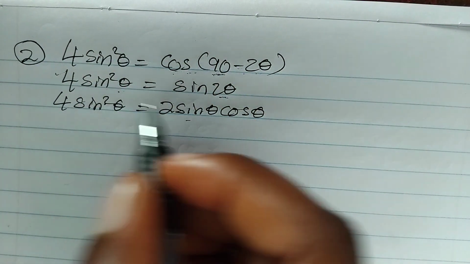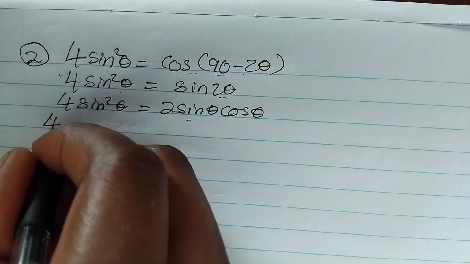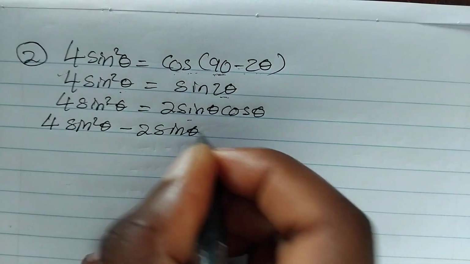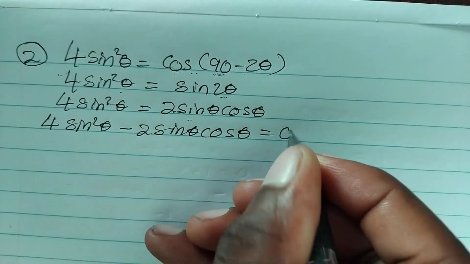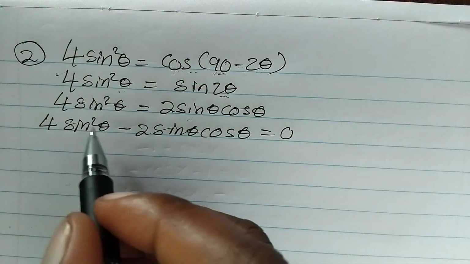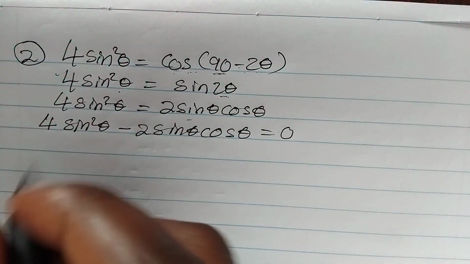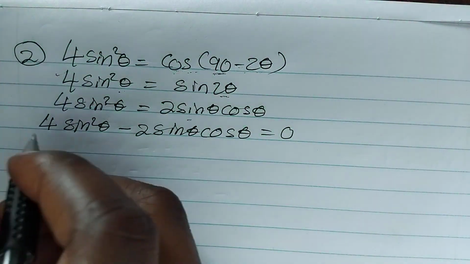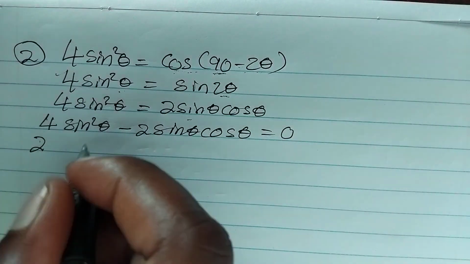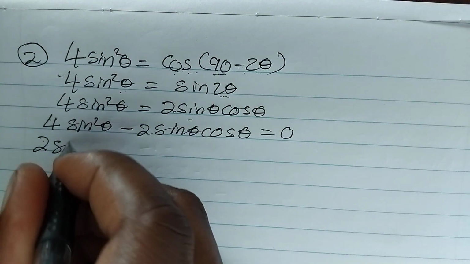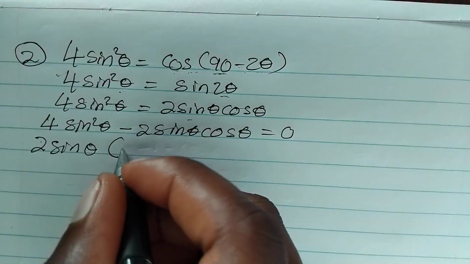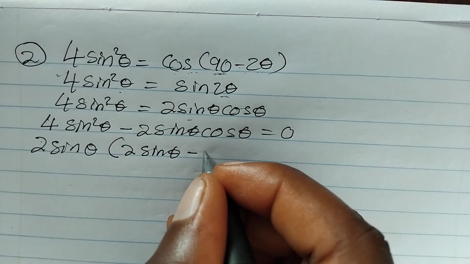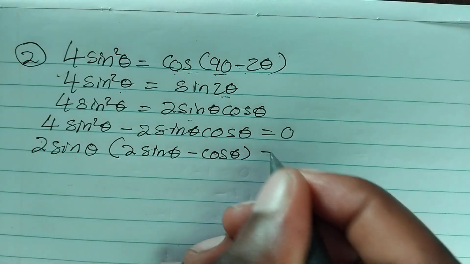So we see squared. When you see squared, you move everything to one side. This will be 4 sine squared theta minus 2 sine theta cos theta equal to 0. So now we have two terms here. When you have this, you have to take out the common factor. In this case, the common factor we have is 2 sine theta. So we are left with 2 sine theta minus cos theta equal to 0.